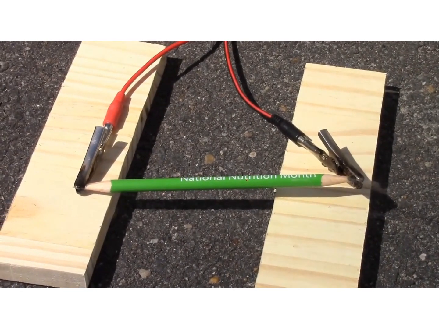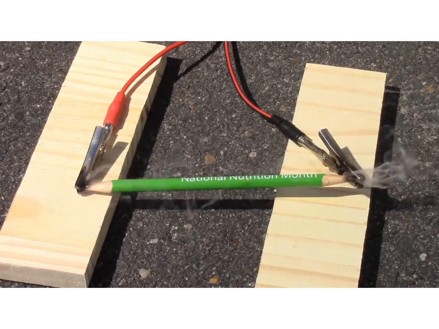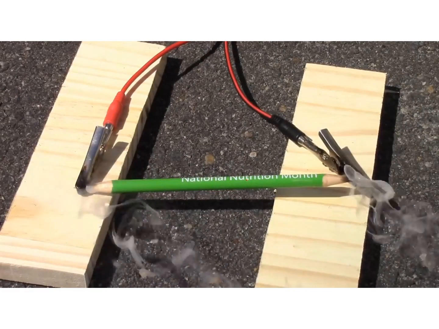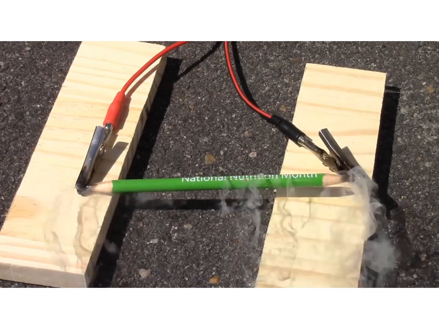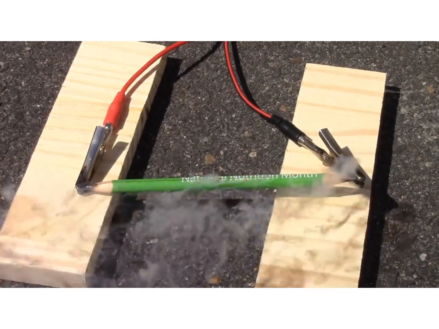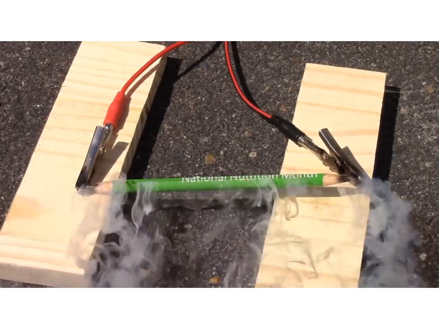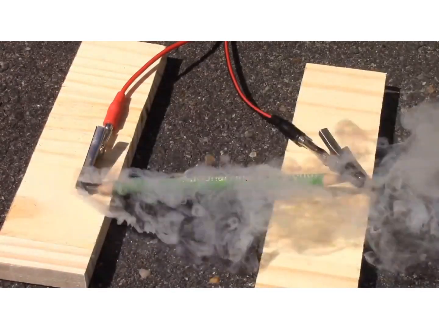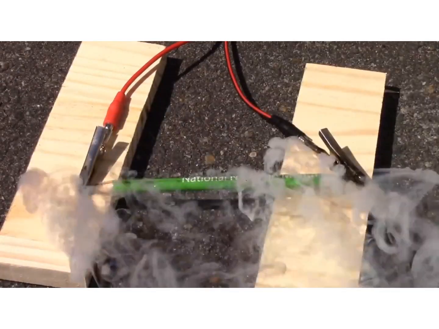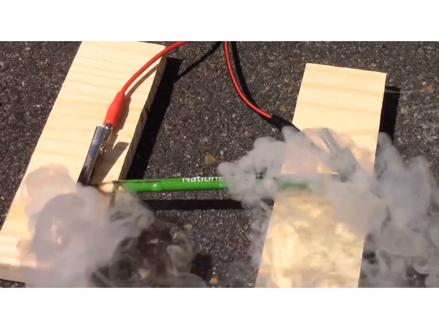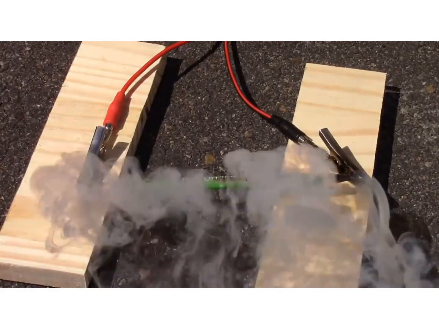That's smoke. Much faster. That's smoke coming out. That was 2.7 meters. That's not too bad.